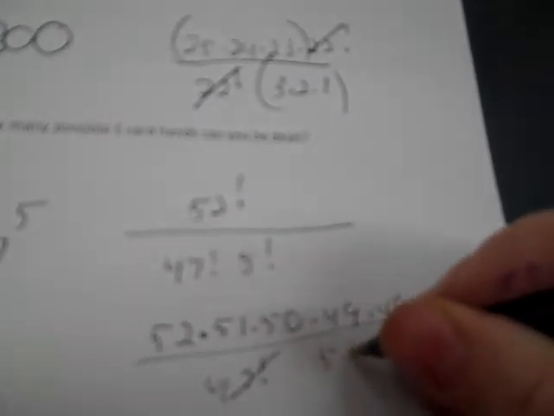There's no first, second, third, fourth, fifth to the problem. So I put 47 and 5 down here. So I would number the 52 till I'm at 47, and then the 47s go bye-bye. And then 5, 4, 3, 2, 1.